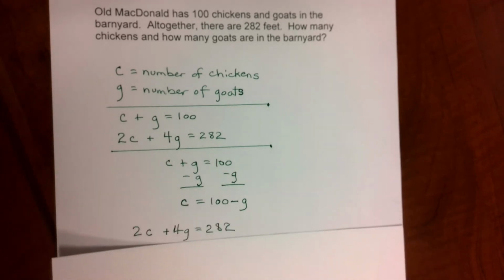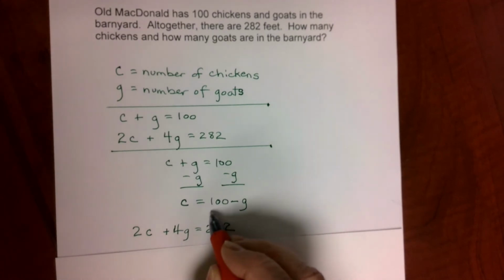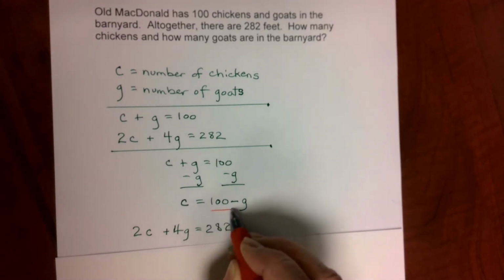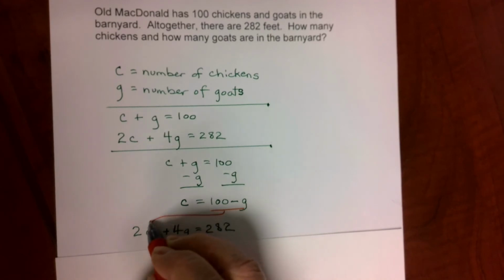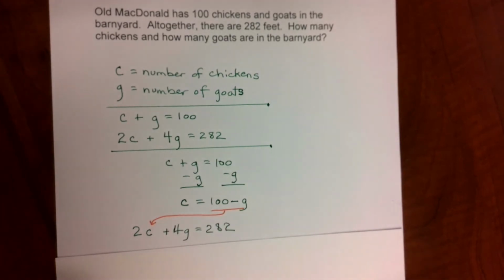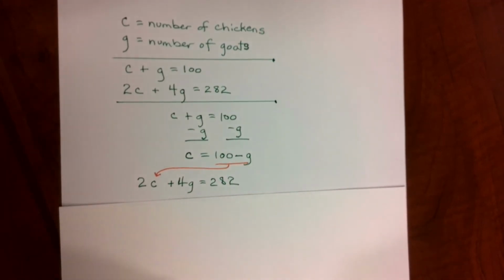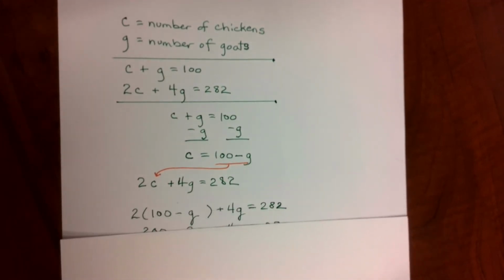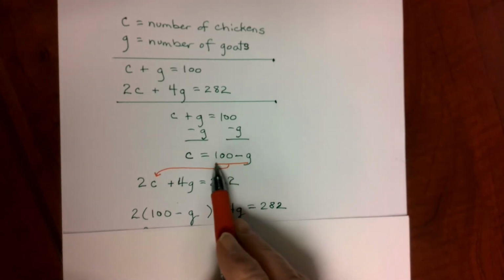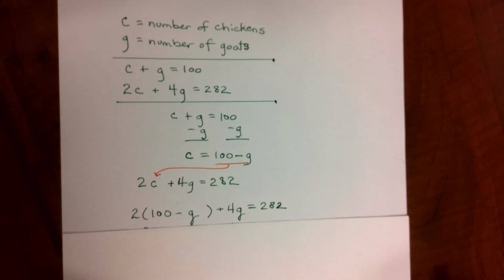Now I can substitute that in place in the other equation. I know what C is. It's 100 minus G. I'm going to substitute it right in place of C. I'm going to take C out and put that quantity, 100 minus G, in its place. I've written that in the next equation: 2 times that whole 100 minus G, and then the rest of the equation.